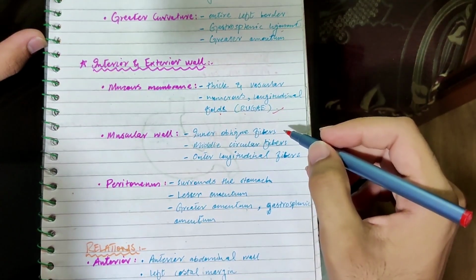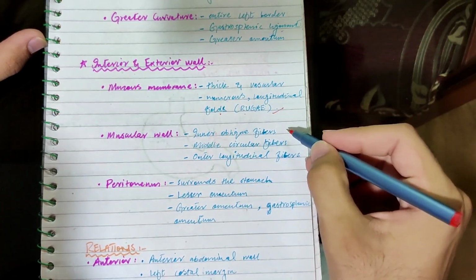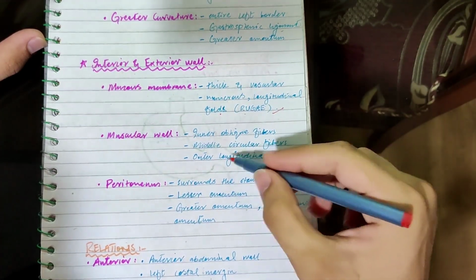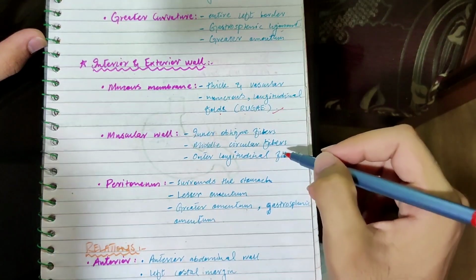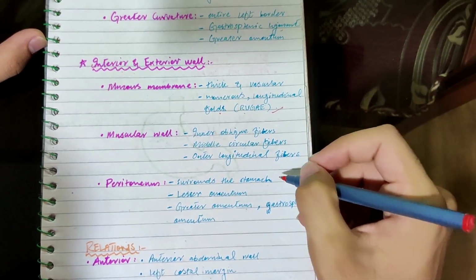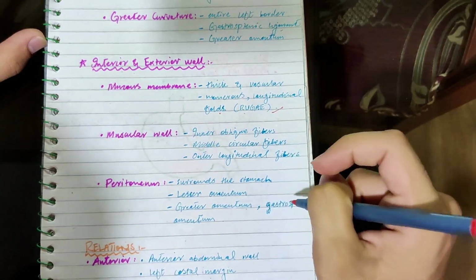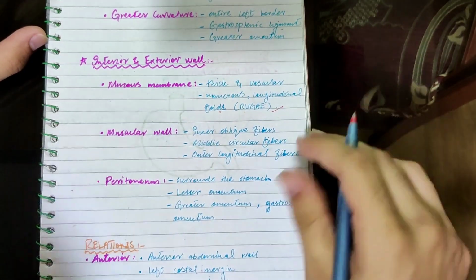So the muscular wall is made up of three smooth muscle fibers, basically the inner oblique fibers, the middle circular fibers, and the outer longitudinal fibers. Now we come to the peritoneum. The peritoneum surrounds the stomach. It forms the lesser omentum, the greater omentum, and the gastrosplenic omentum.